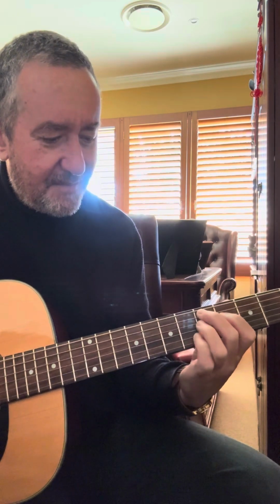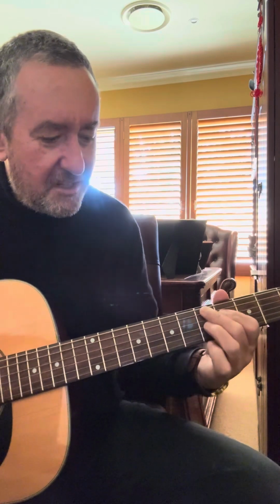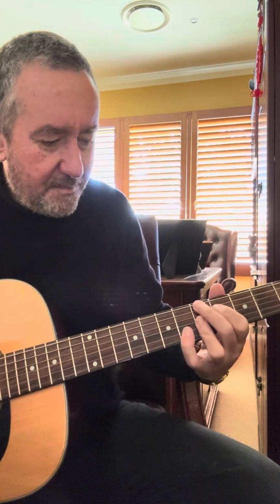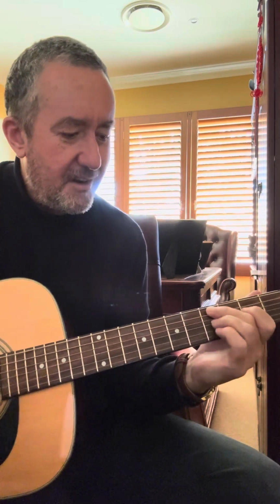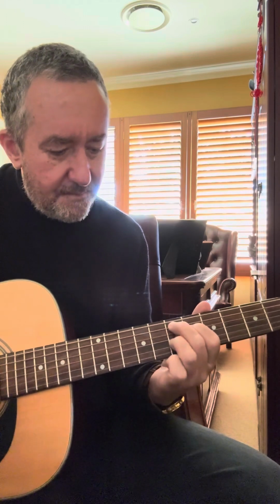You know, flat 3, flat 5, flat 7, and then your D9, D sharp 9, and D flat 9, D minor 9. There you have it, 16 chords. I love this one.